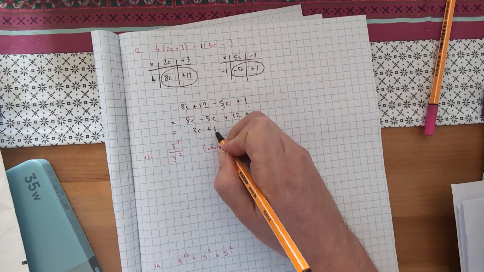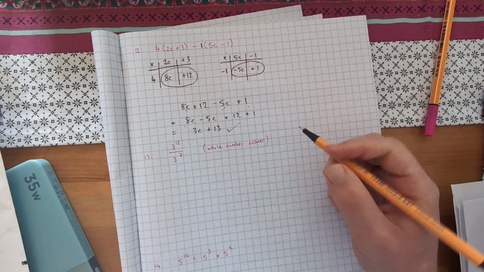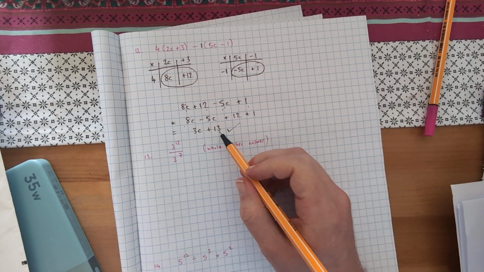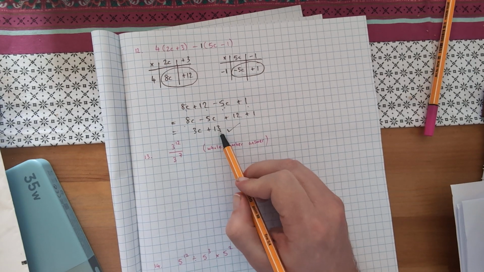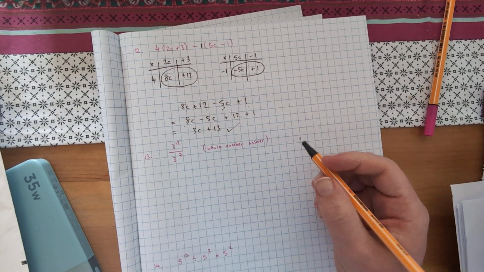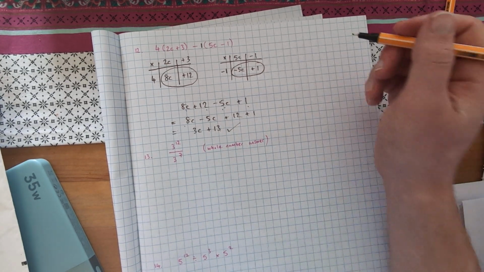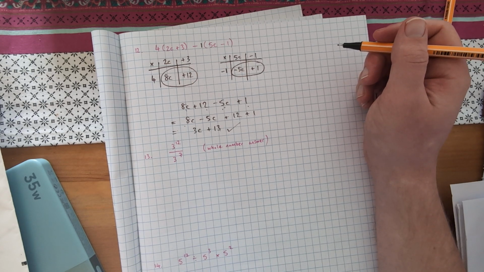So it's 3c plus 13, and that's the final answer. I cannot simplify this any further because now we've got a c term and a normal number, and we cannot combine those because they are not the same. All right, so that will be the final answer for that one.